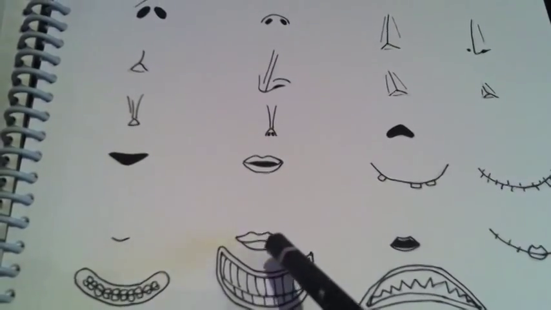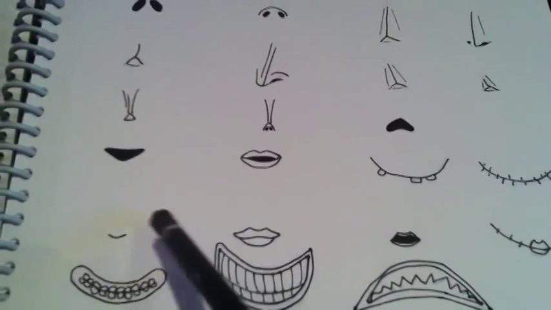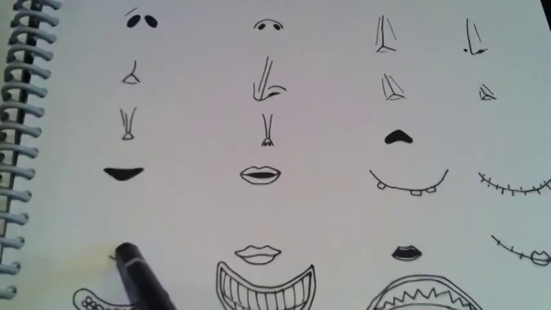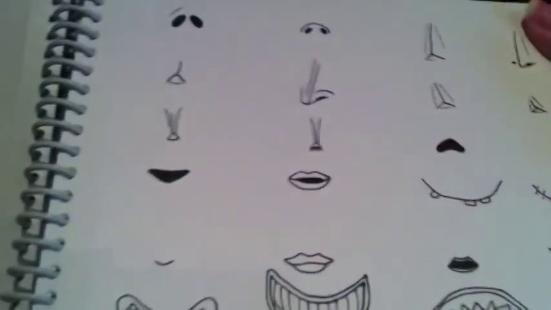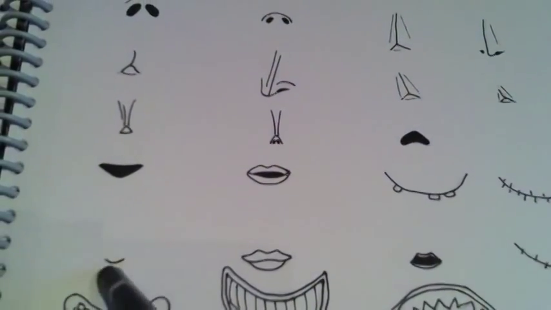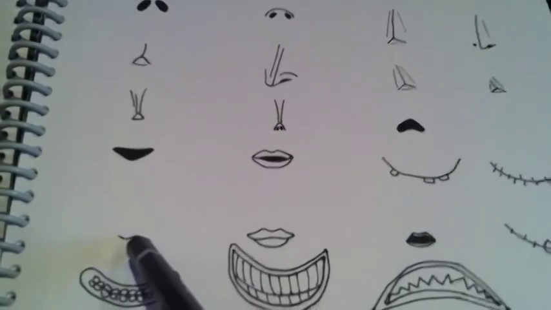And you've got a couple of more feminine mouths as well, here and here. You've got the very little smile that obviously can be adjusted to a straight line, more of a sad face, but that seems to be used quite frequently too.